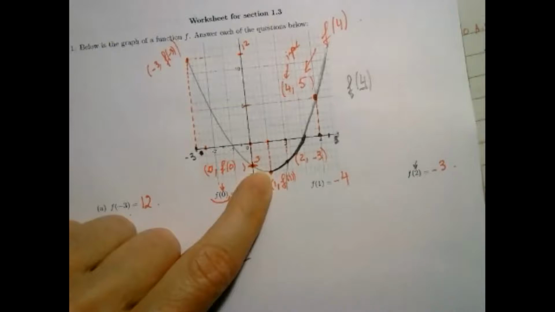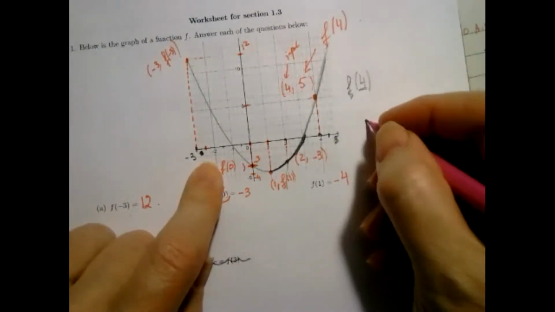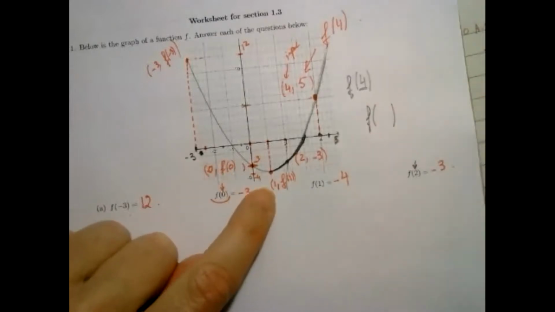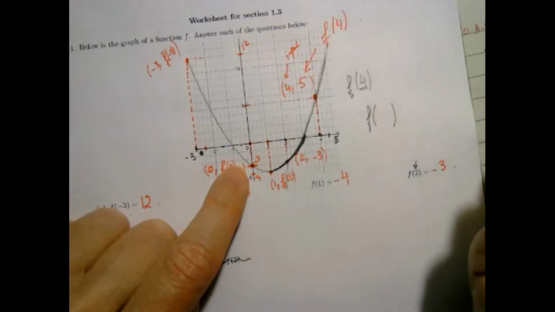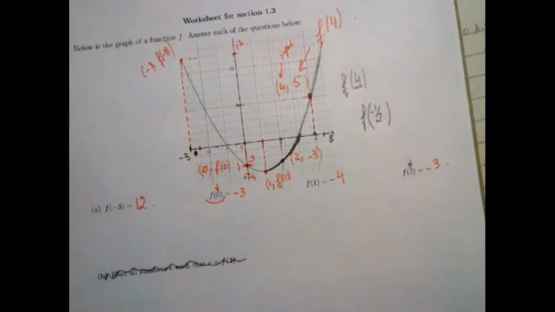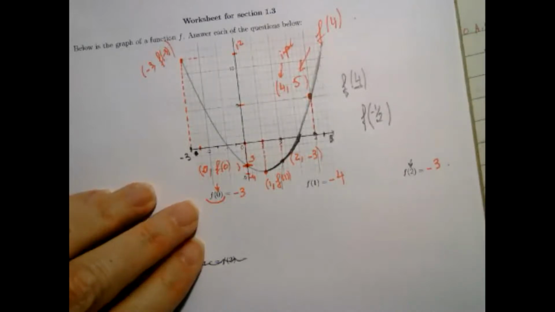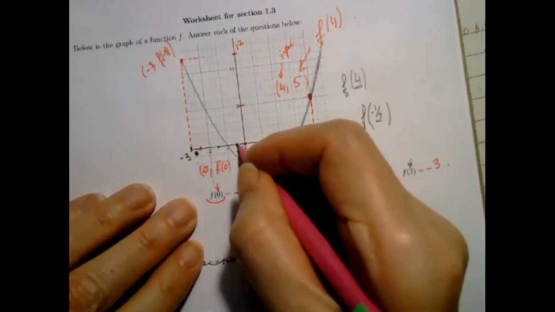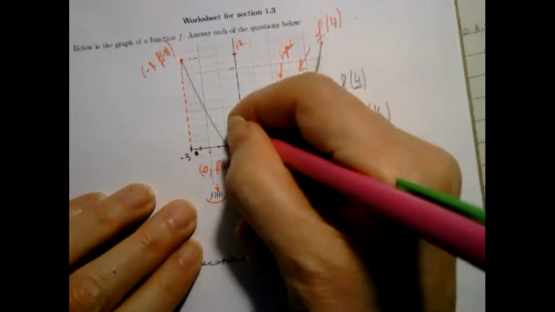Okay. So let me push you one more. Give me, for example, f of minus a half. It's not a very nice value, but give me an approximate value. How did you get here? Where is minus a half first? It's right there. That's minus a half.